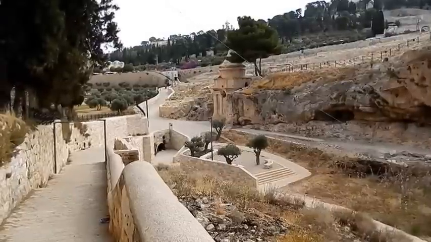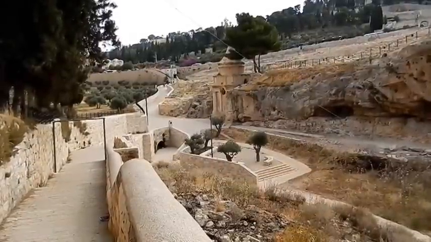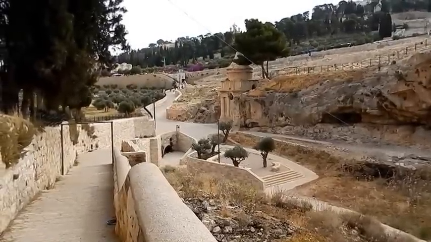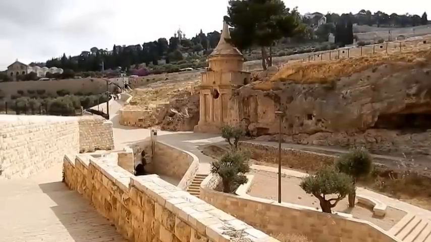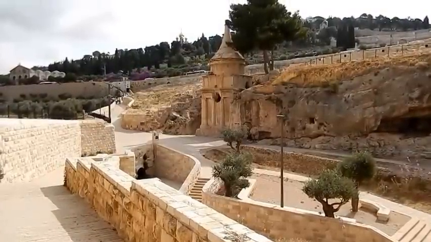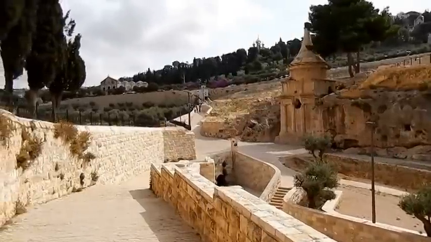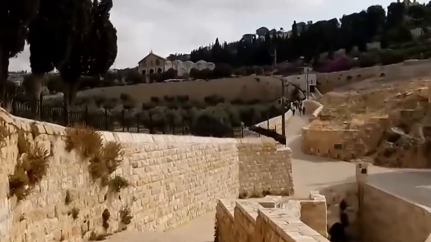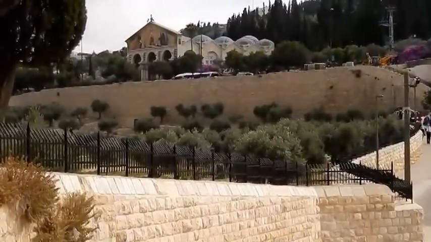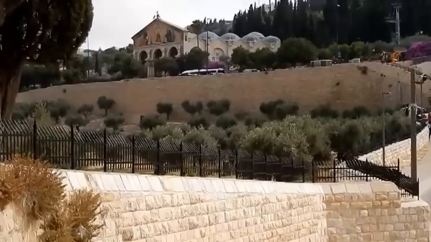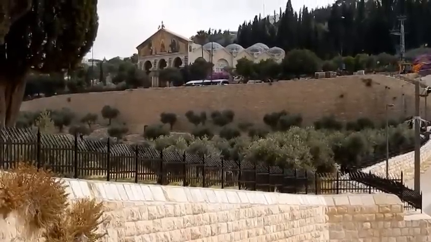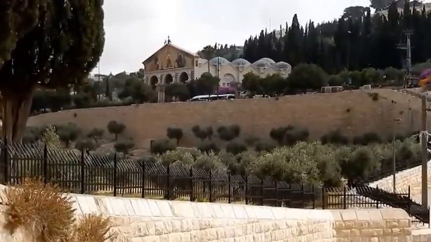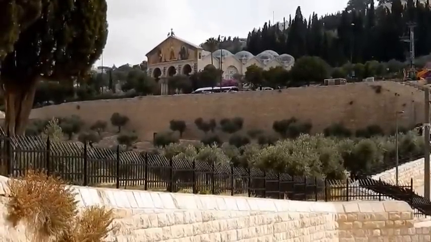When we get to that monument in front of you, I'll walk back up this way a little bit and get you right in front of those monuments so you can see what they look like. All right, we're almost in the floor of the Kidron Valley here, but I want to pan to the left and let you see something that you'll be interested in. That is the church built over the stone that the Messiah sweated blood on. That's the Garden of Gethsemane over there, on the other side of the Kidron Valley.